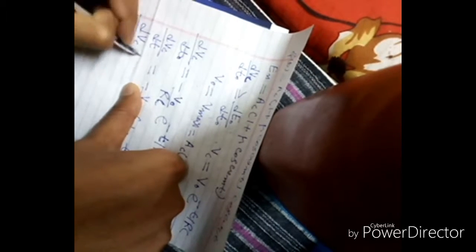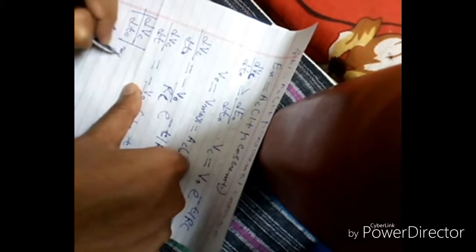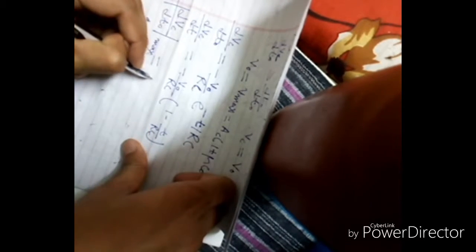If I see the maximum value, dVc by dt at t naught maximum is equal to minus V naught by RC. Okay, which is nothing but, what is V naught?